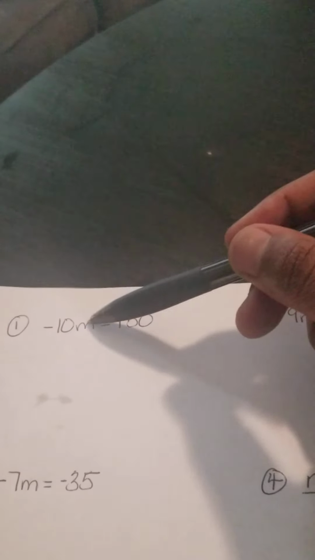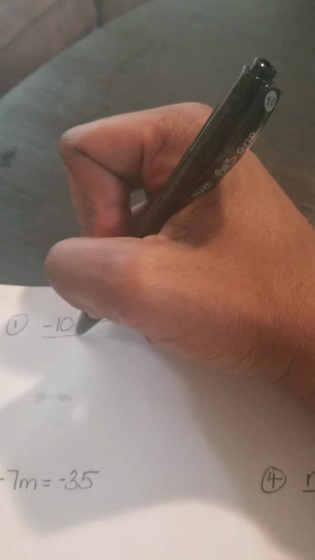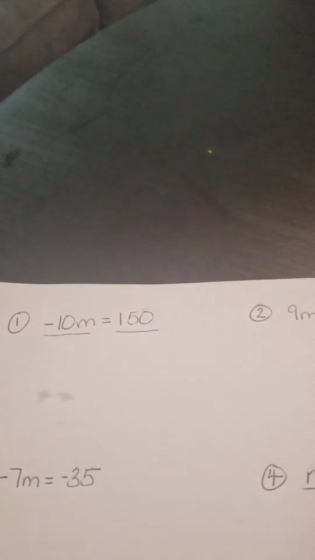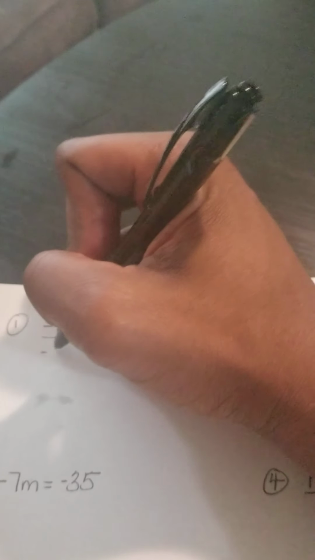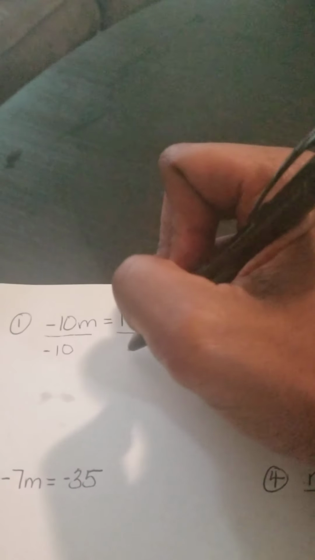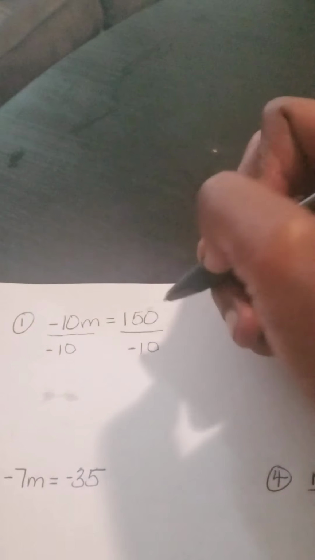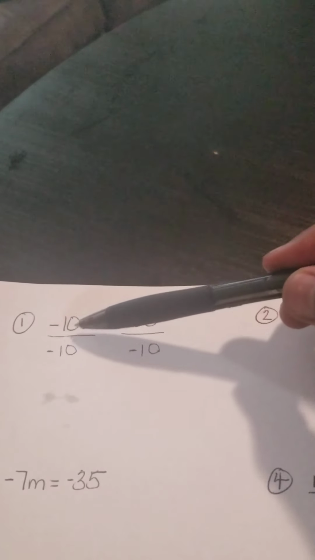We have negative 10m equals 150. So I already have multiplication, so I want to divide on both sides. Remember that barrier, the equal sign's barrier. Whatever you do on this side, you have to do on that side. And what I'm going to do is divide by negative 10 on both sides. The reason it's negative 10 is because I'm taking everything in front of the m. I'm not just doing 10. We have to include that negative sign there.